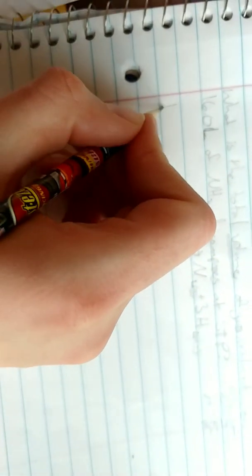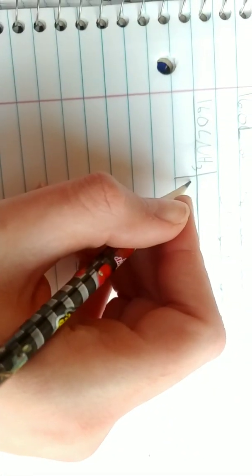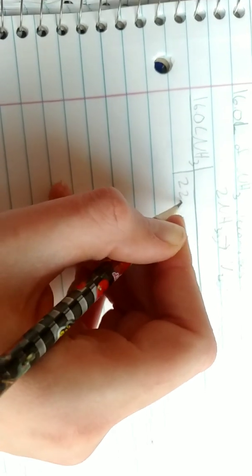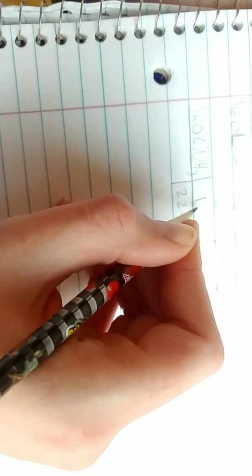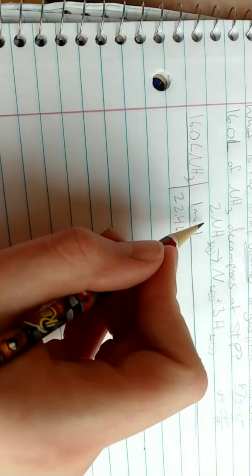Now it starts like this: 16.0 liters of ammonia. Label everything, it's really important. Now at STP, we know that no matter what, any 1 mole of gas is going to equal 22.4 liters. And so now we have our mole for our n.